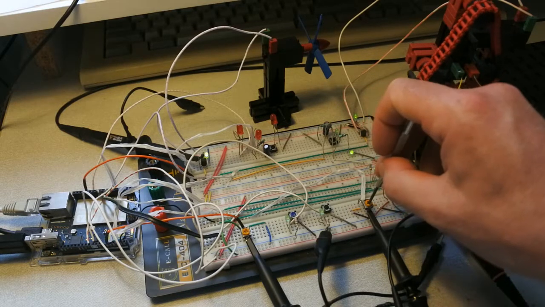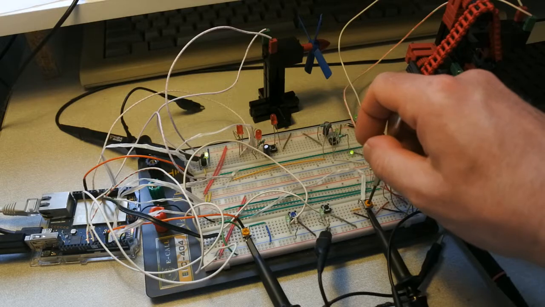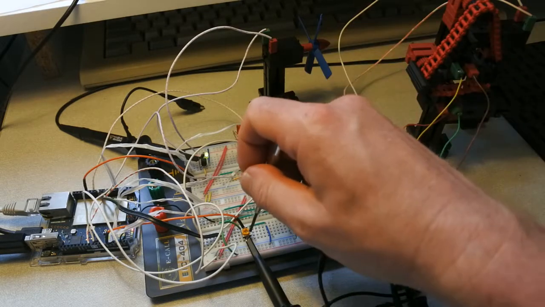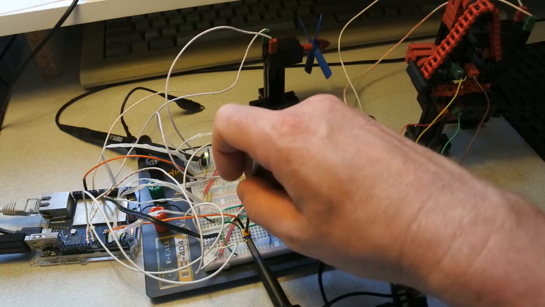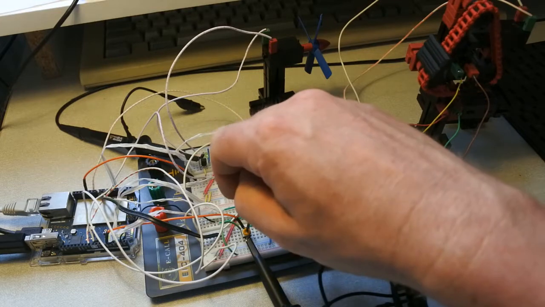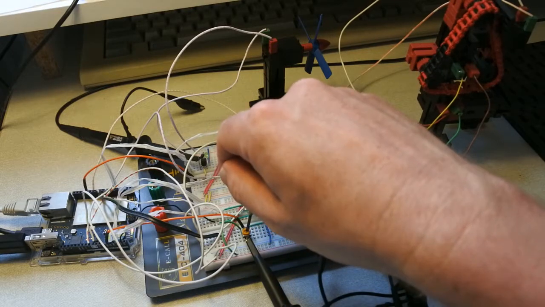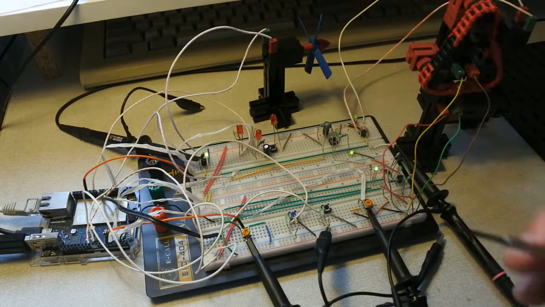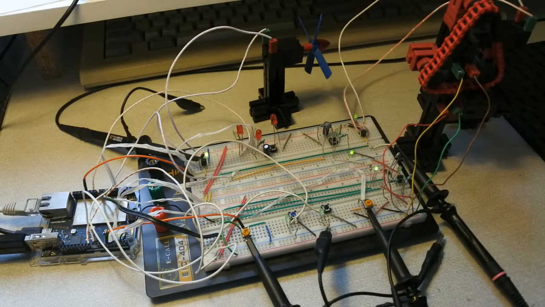Well, there is data from the console. There is some change, but not as I expect. Now I have pulse modulation signals on both.